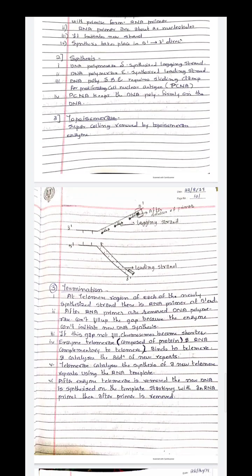So in the case of termination, on one side there is the lagging side. Lagging means some gaps are present in the newly synthesized DNA.